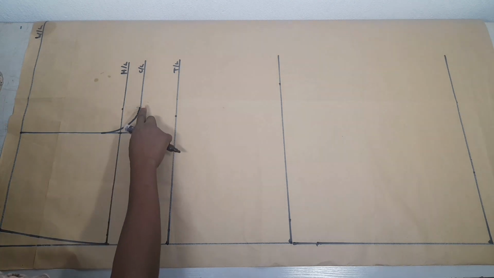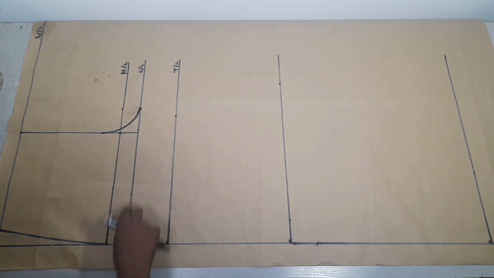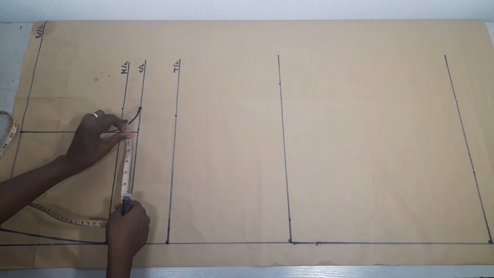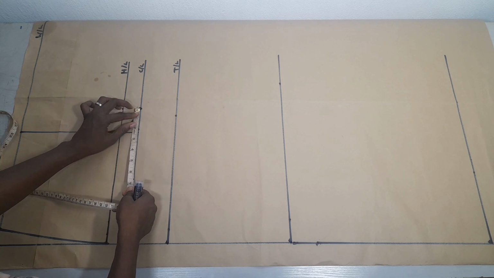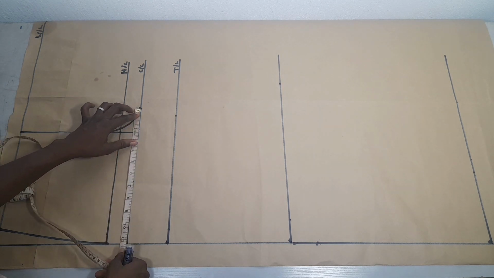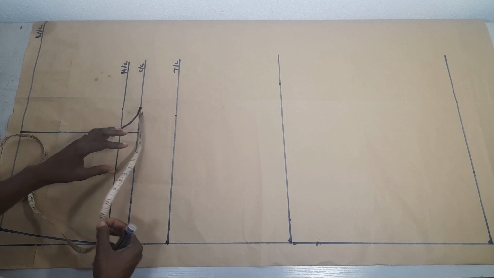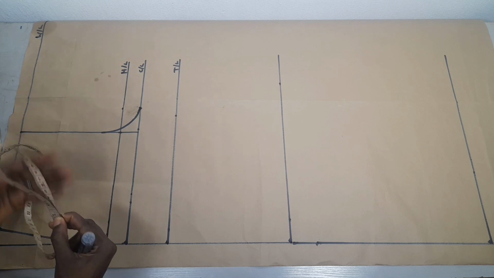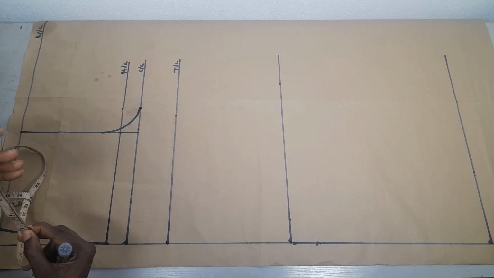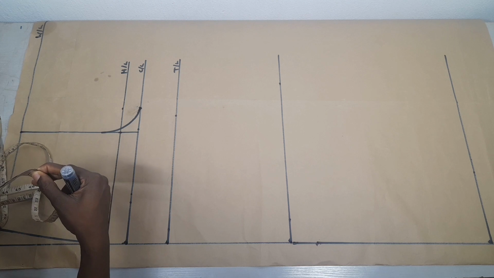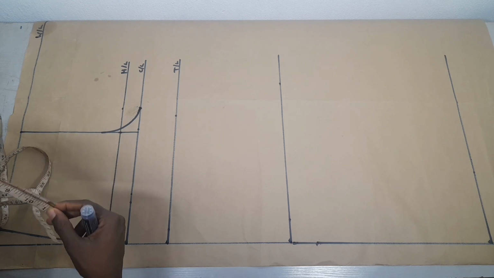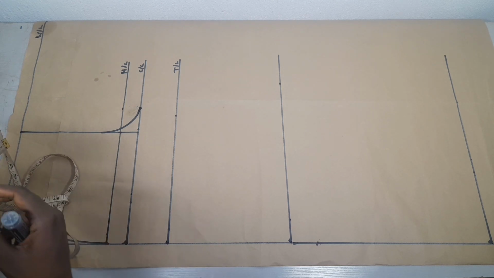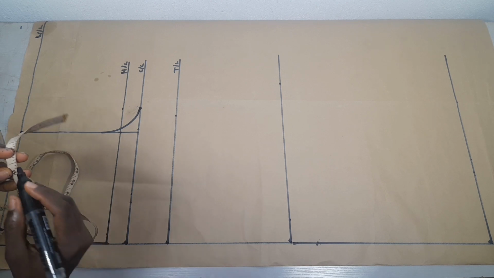So now I'll get the midpoint from here to here. I have to measure what I have here first, and then I'll get the midpoint. I have 11.25. So the midpoint for 11.25 is 5, not up to 5.75.